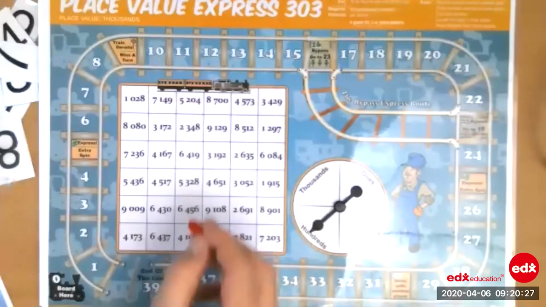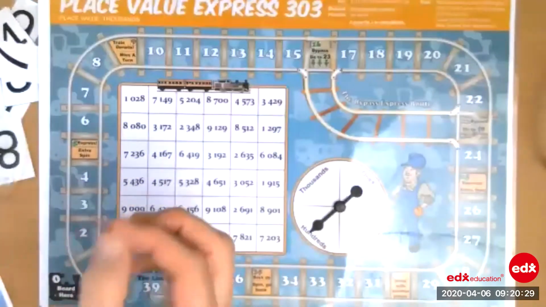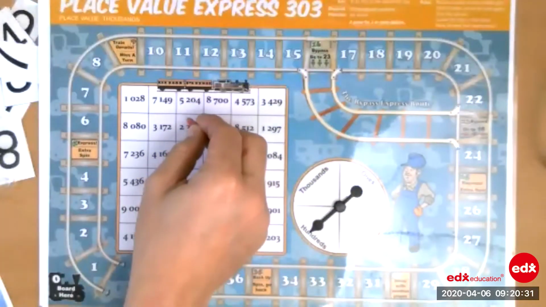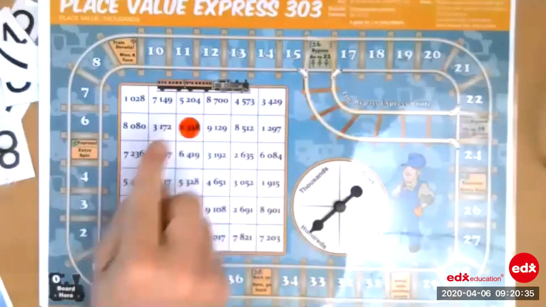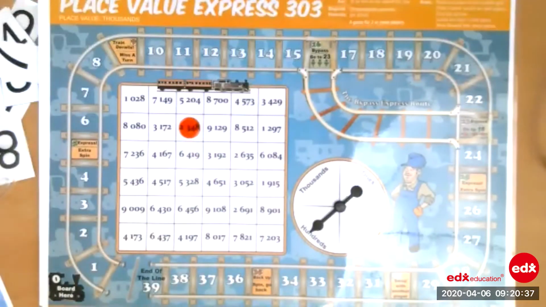In the board here, I would choose a number. Let's say I'm the red player, and I might choose, in this case, 2,348. Now, it's interesting, in the United States, they don't put the "and" in there. They'd say 2,348. So some children, when they hear the word "and", put in an extra 0. But in this case, I've now got 2,348.